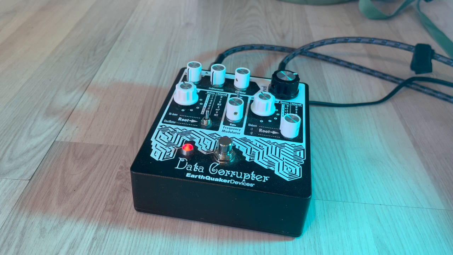But it's so cool, and this pedal always surprises me. These sounds are just so cool.